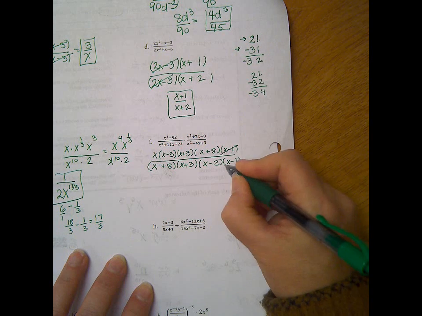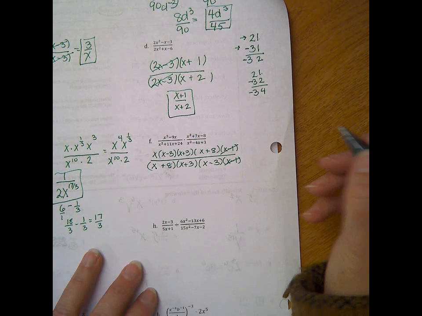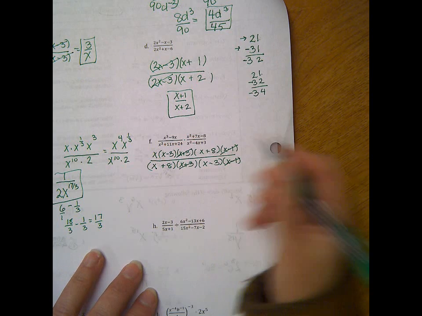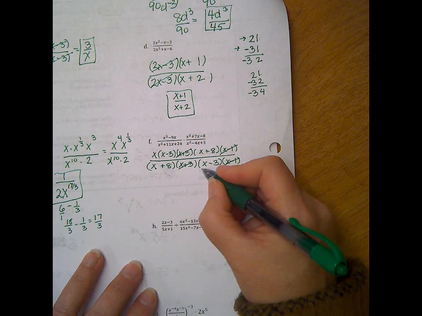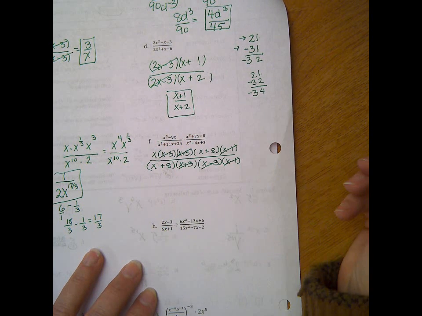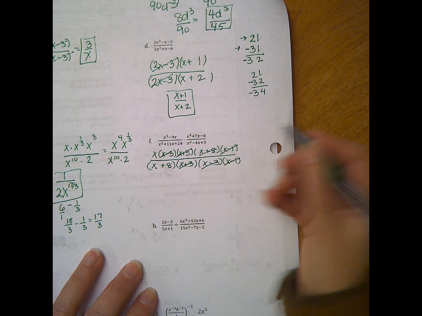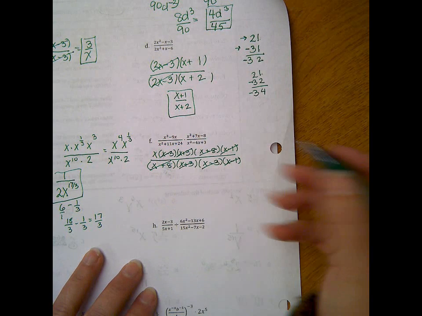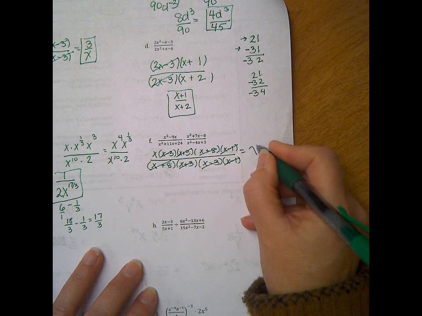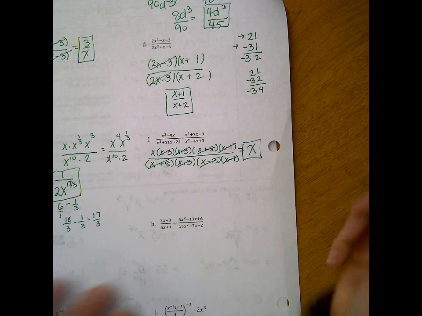X minus 1 divided by x minus 1 is 1. X plus 3 divided by x plus 3 is 1. X minus 3 over x minus 3 is 1. X plus 8 divided by x plus 8 is 1. Oh, I love it when everything cancels. All we're left with is just a little x.